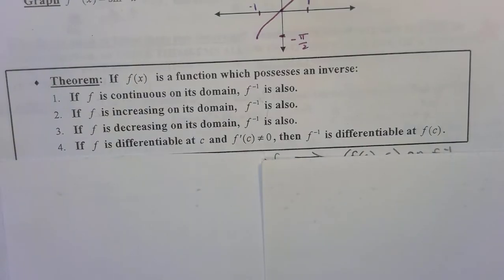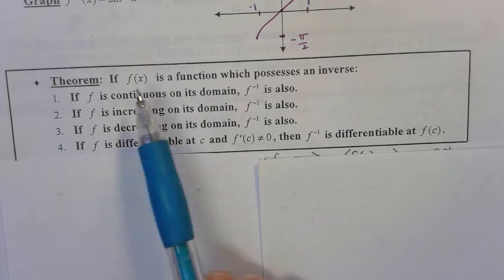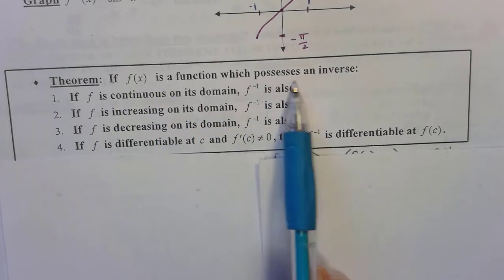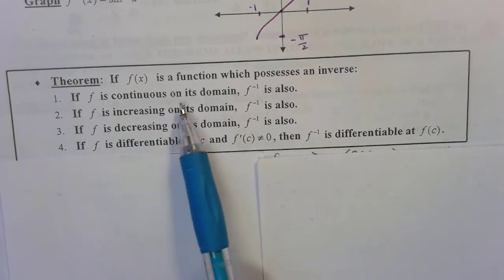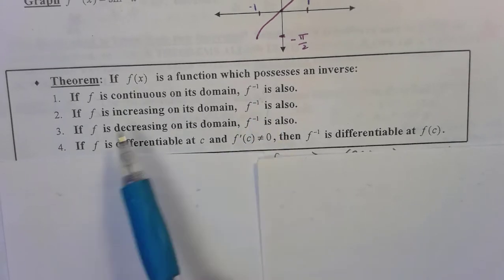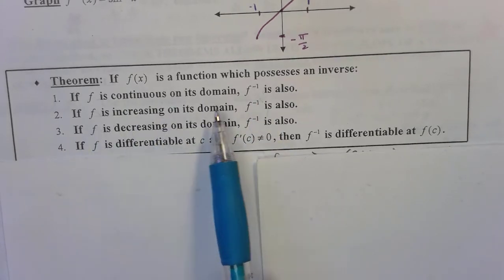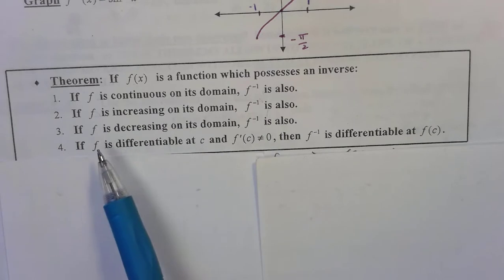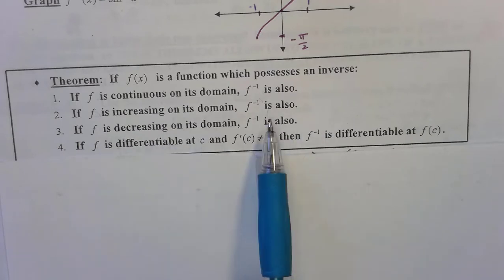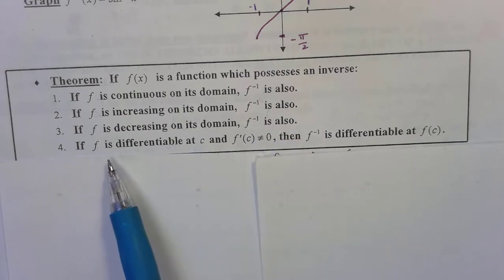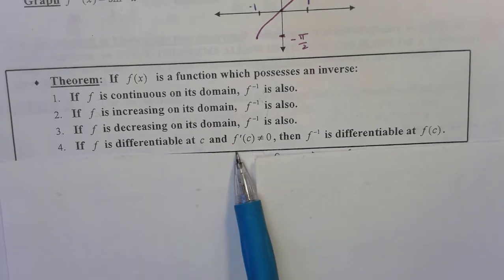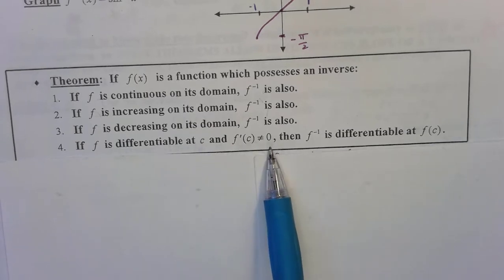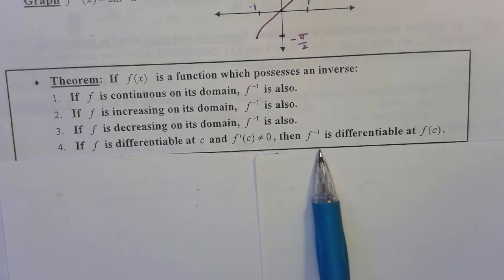A theorem with obvious comments about it. If f of x is a function which possesses an inverse, if f is continuous on its domain, the inverse is. If f is increasing on its domain, the inverse is. If f is decreasing on its domain, the inverse is. If f is differentiable at c and f prime is not 0, then f inverse is differentiable at c.